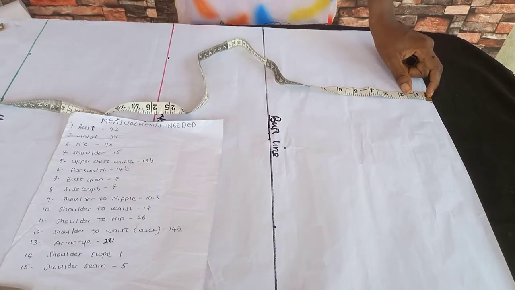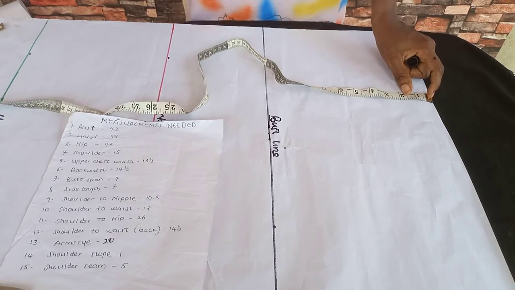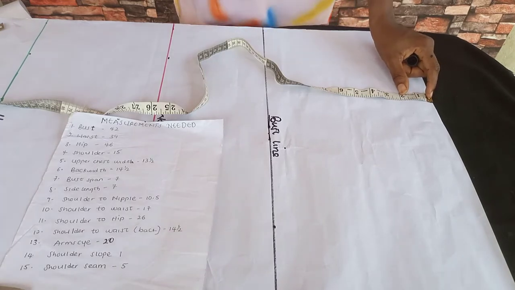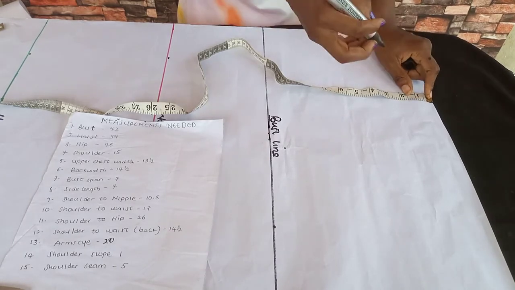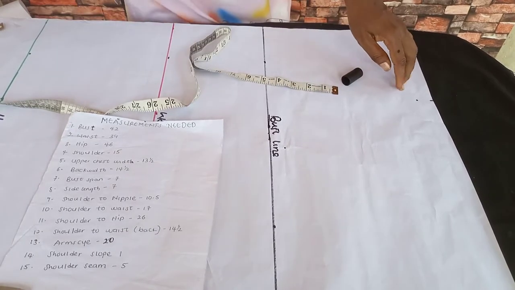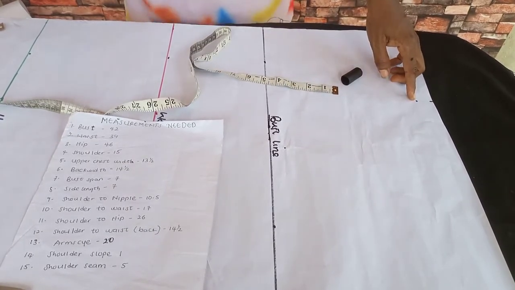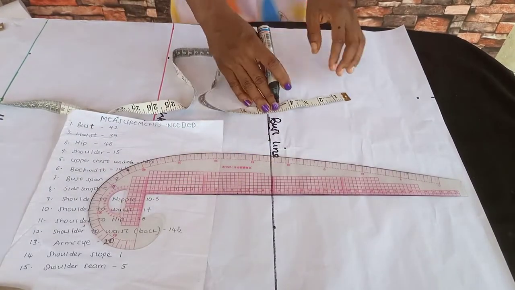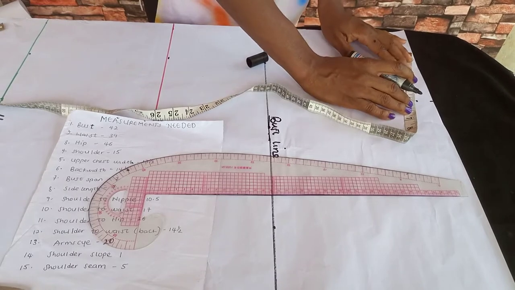So the shoulder slope for this model is 1. Shoulder slope may vary from 0.75 to 1.5 inches. For my model, her shoulder slope is 1 inch. So I'll mark 1. So from this point, I'll be measuring the shoulder seam. The shoulder seam for my model is 5 inches.